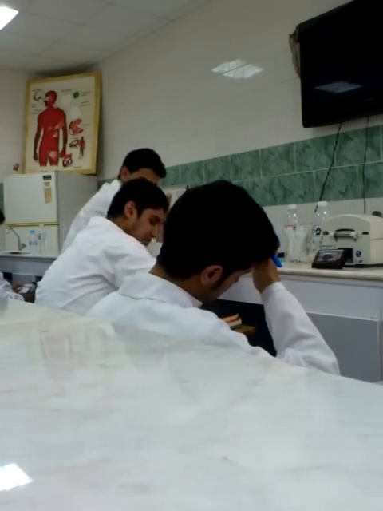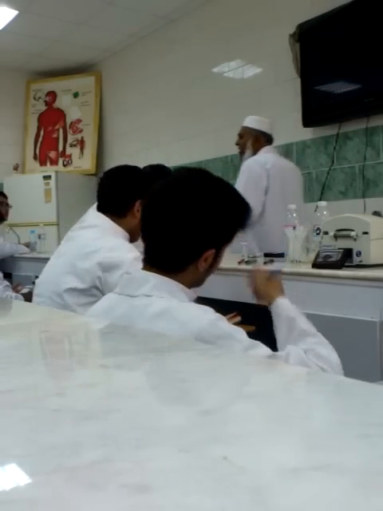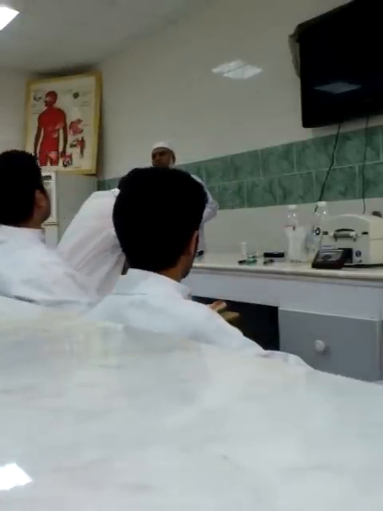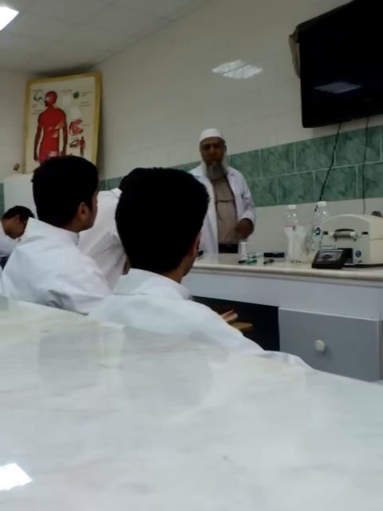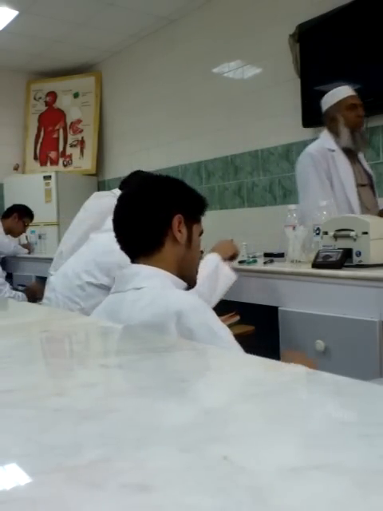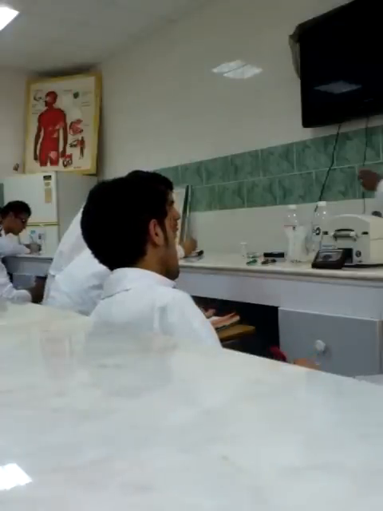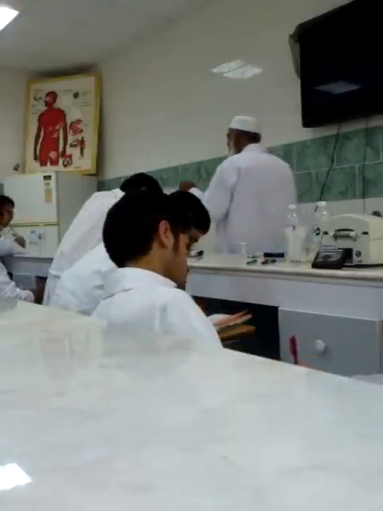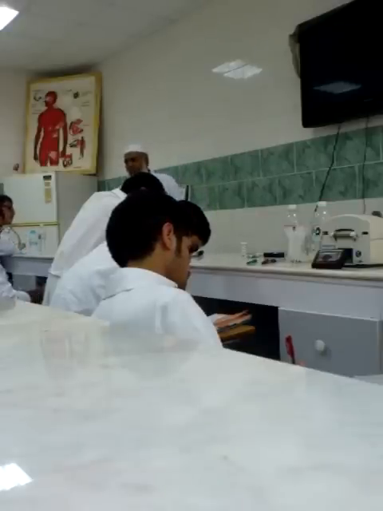So it means that the effect of exercise on blood glucose level is to reduce it, a hypoglycemic effect. And this is the reason why we ask people to do exercise, so that more and more glucose will be utilized inside us.